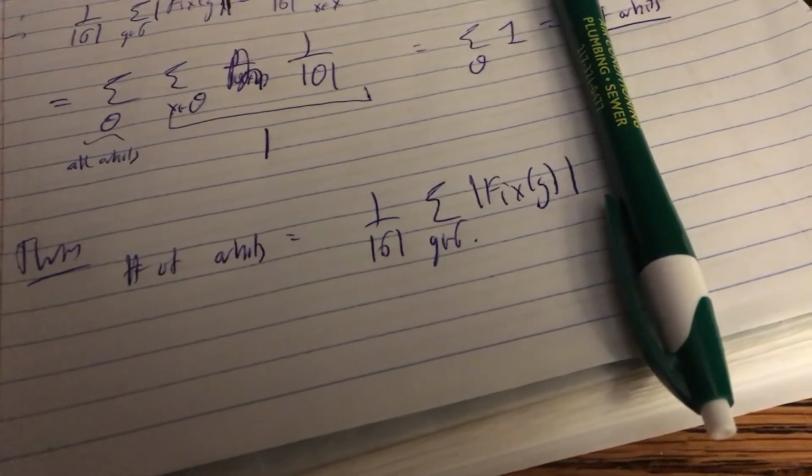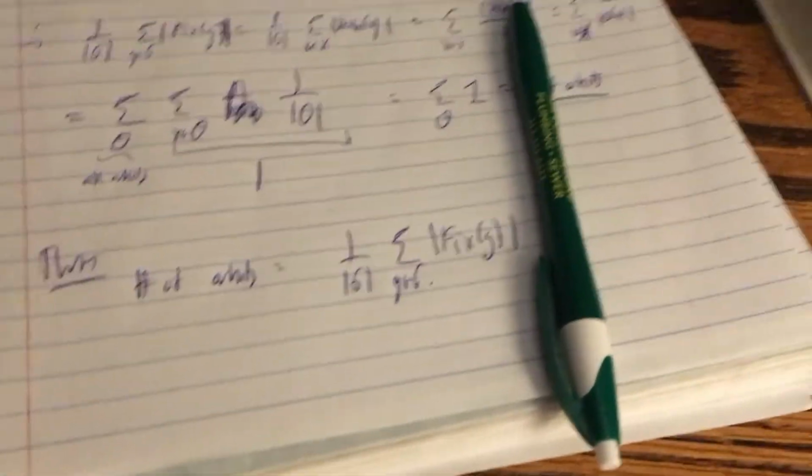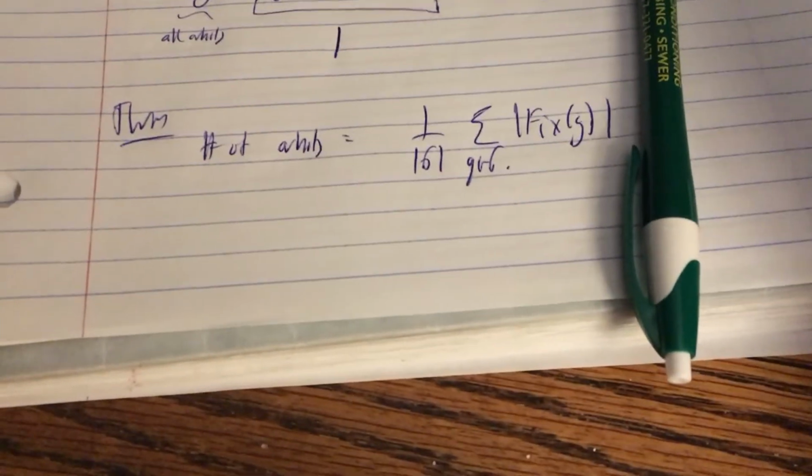Okay, so we're going to talk about this in the specific case of the action of a group on itself by conjugation. Let's apply this to talking about the number of conjugacy classes. So, a corollary to this famous formula: let G be a finite group, and let's consider G acting on G by conjugation.